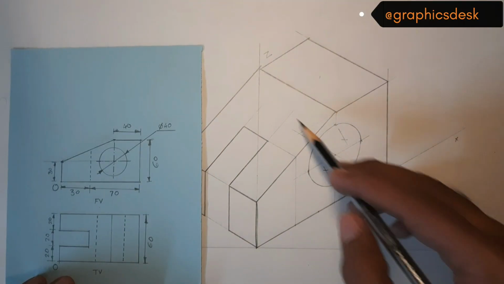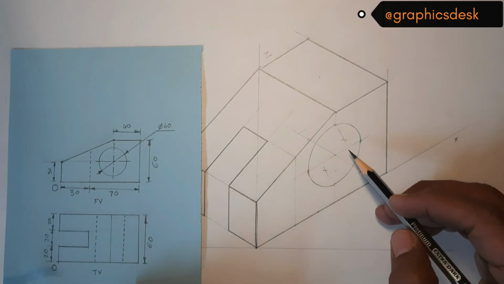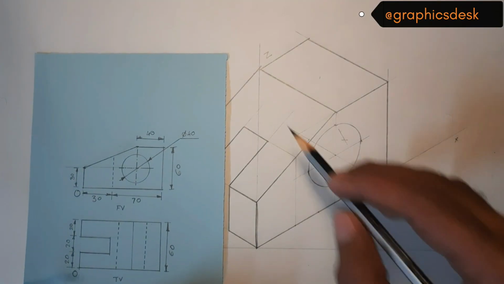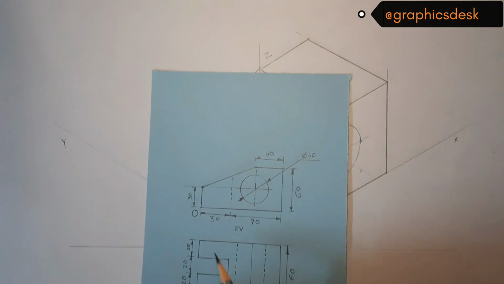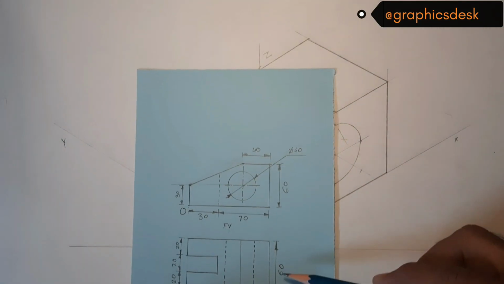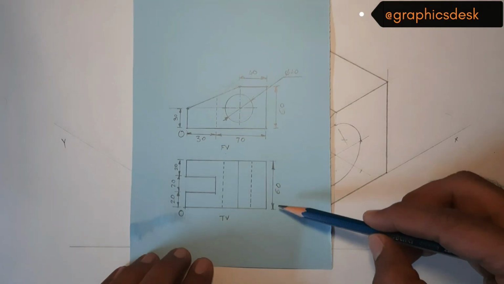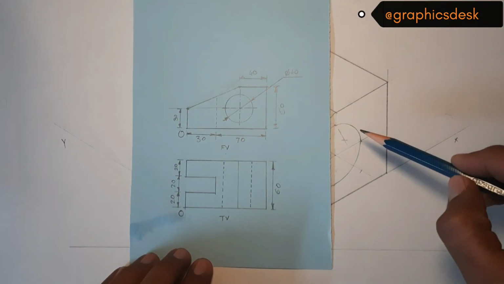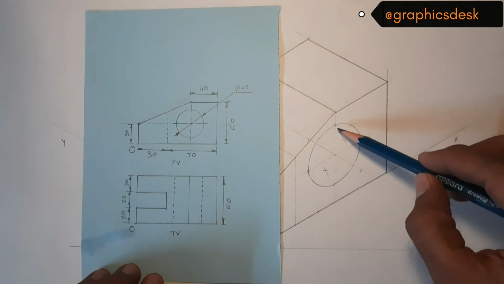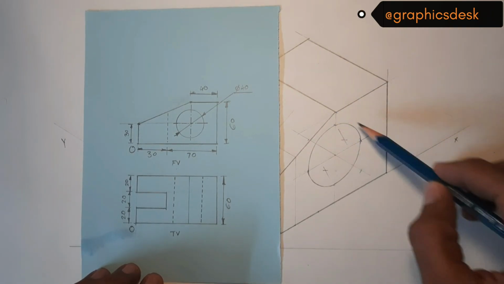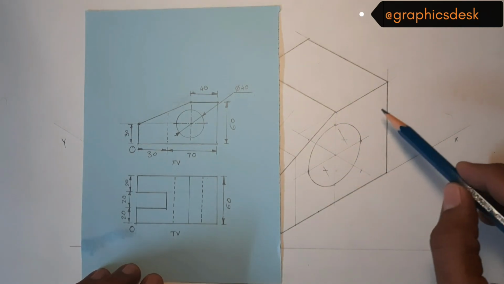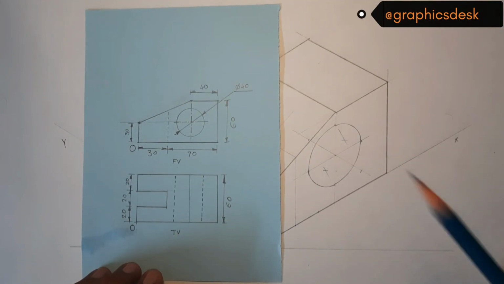Now, though this is a through circle, we don't have to worry about the other circle which is on this particular face. The reason for that is the depth of the object is 60 mm, and the other part of the hole would certainly not be visible here. So this face is complete, I would say.